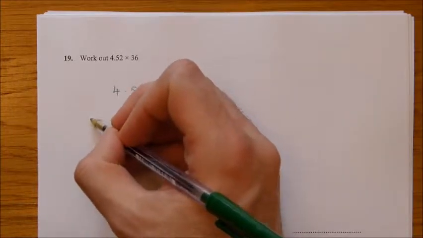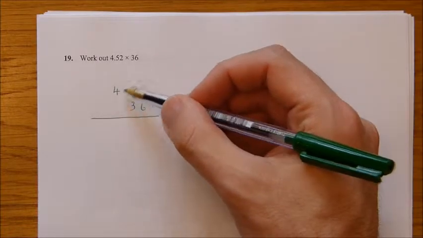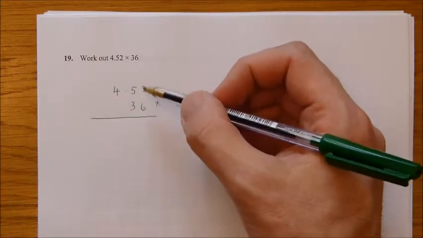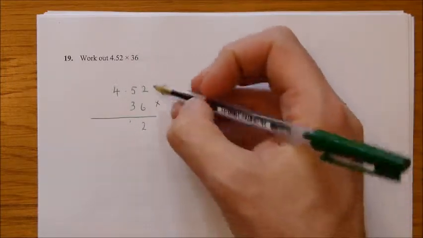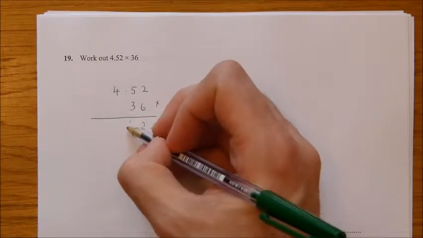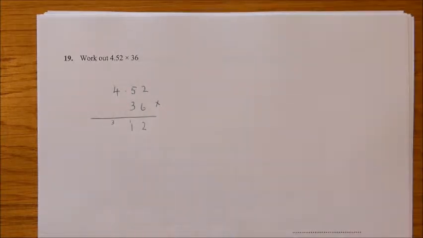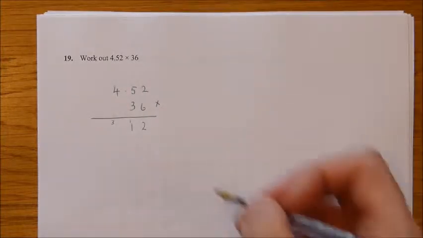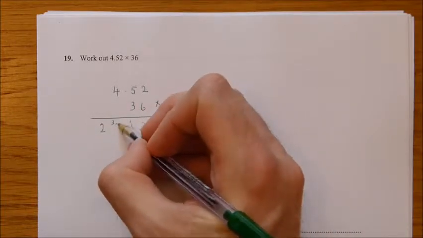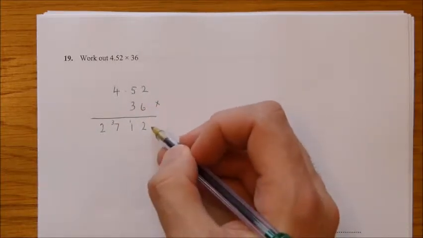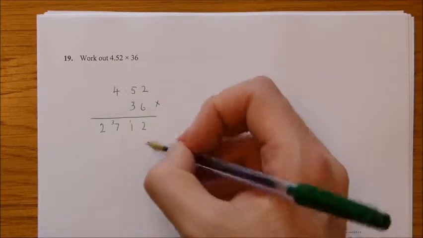Okay, so I'm going to start by doing 452 multiplied by 6. So 2 times 6 is 12, carry the 1. 5 times 6 is 30, add on the 1 that we've got takes us to 31, carry the 3 to here. 4 times 6 is 24, plus the 3 that we had earlier on is 27. 2, 7, 1, 2.